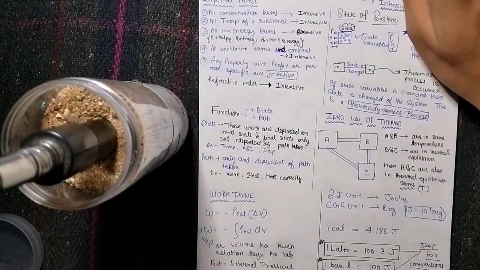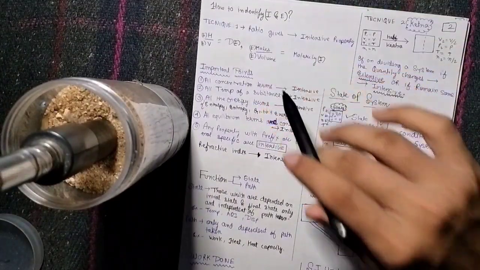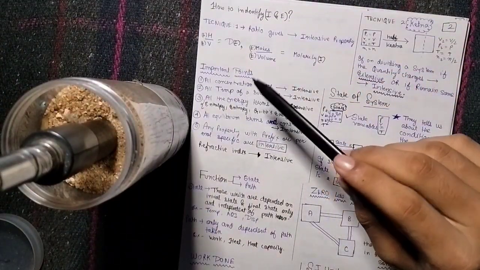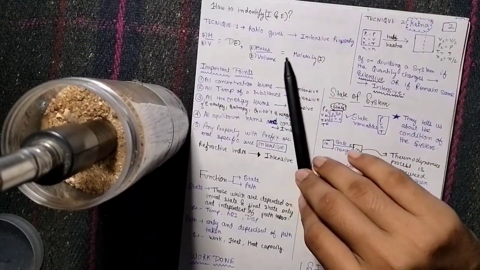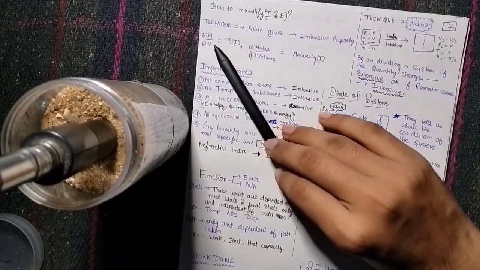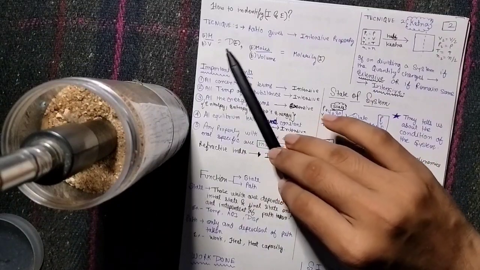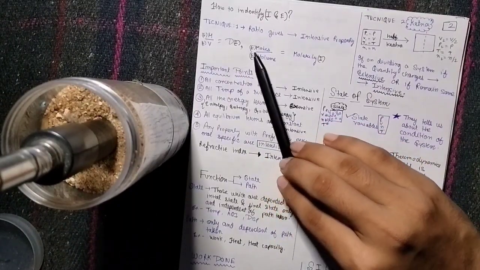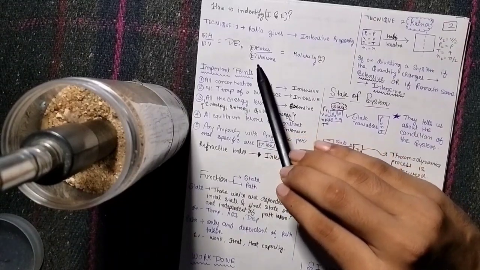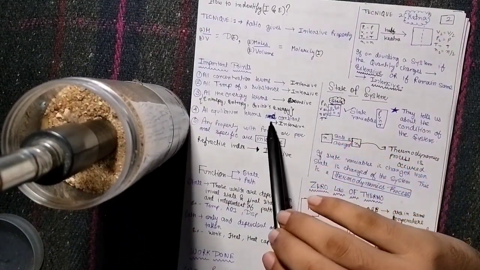How to identify between intensive and extensive properties? Technique 1. Ratio gives an intensive property. Mass by volume gives density, that is an intensive property. Moles upon volume. Extensive by extensive gives intensive.